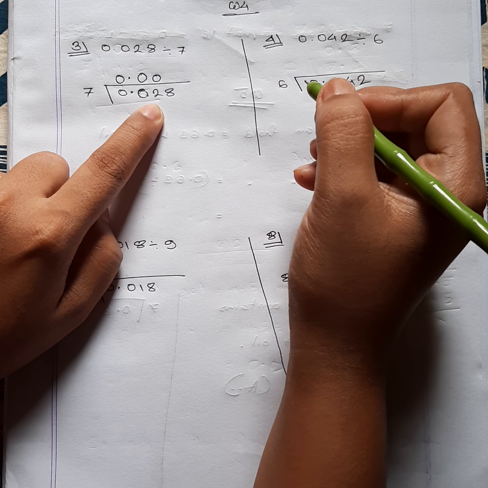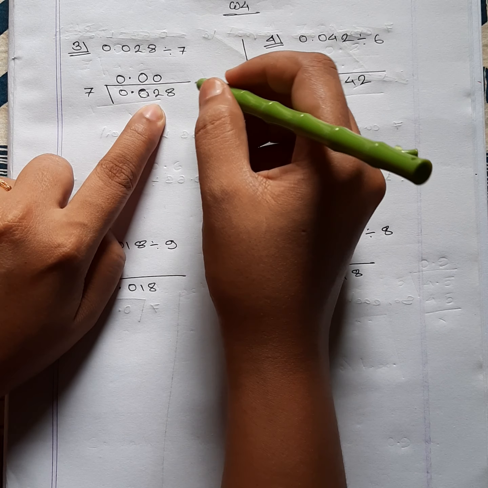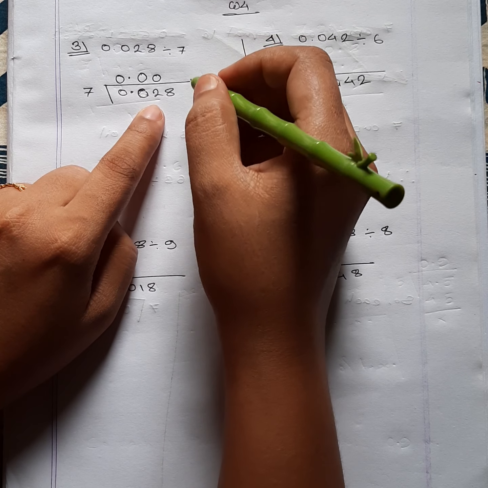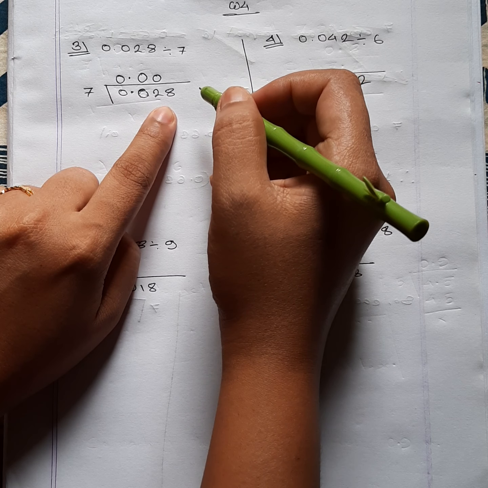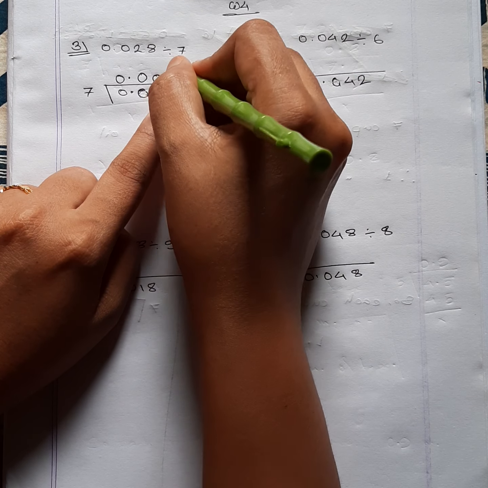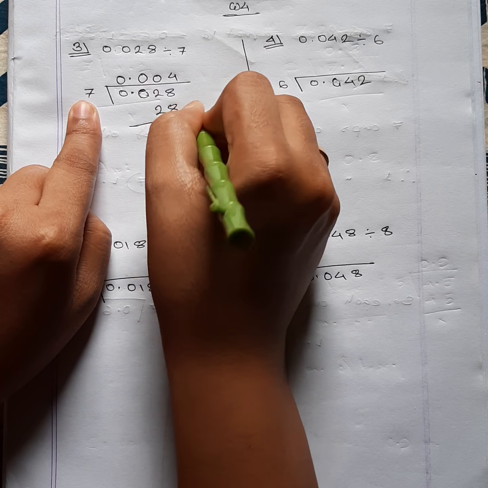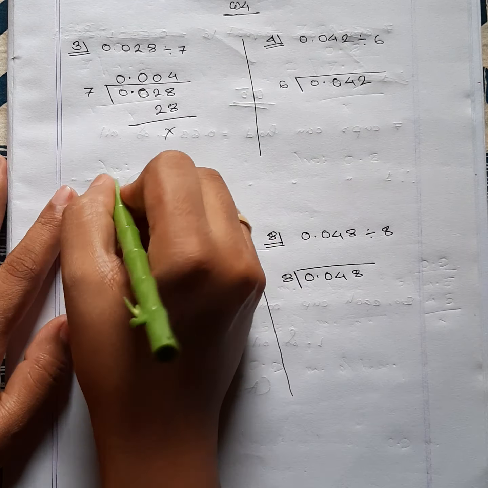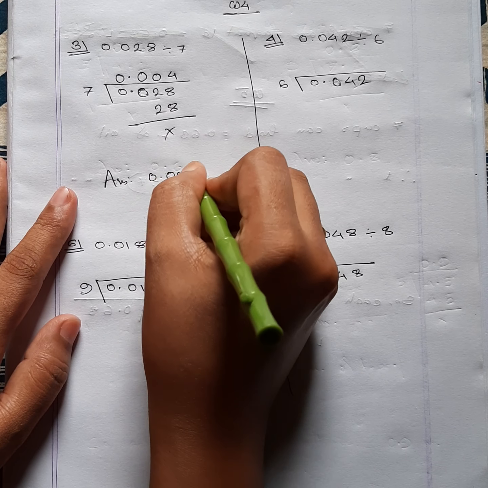Every time whenever you are taking another digit forcefully, at that time you have to give another 0. Now the number becomes 28, and 28 can be divided by 4. This is your answer over here, 0.004.